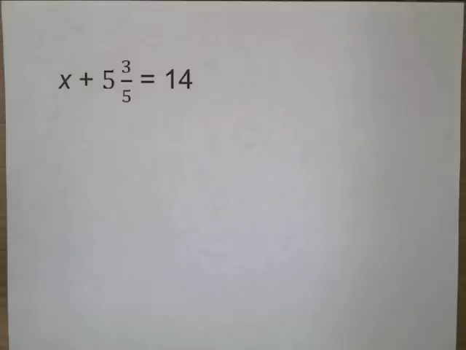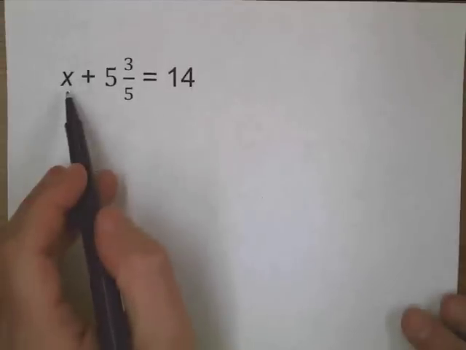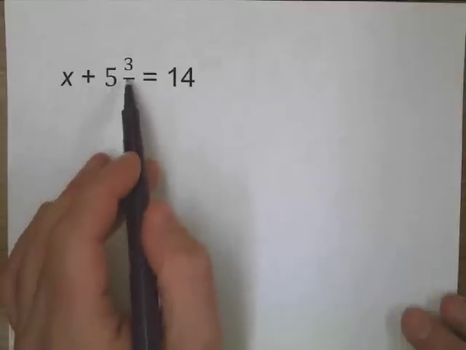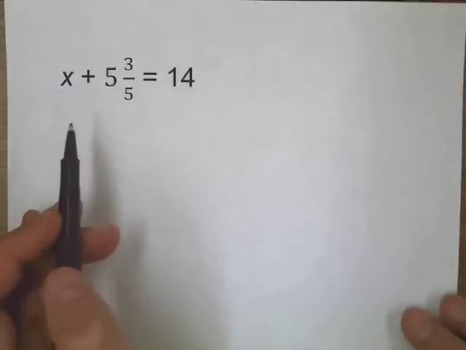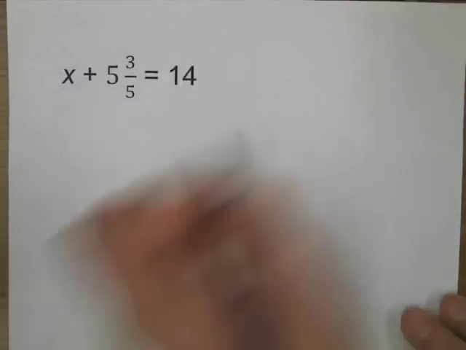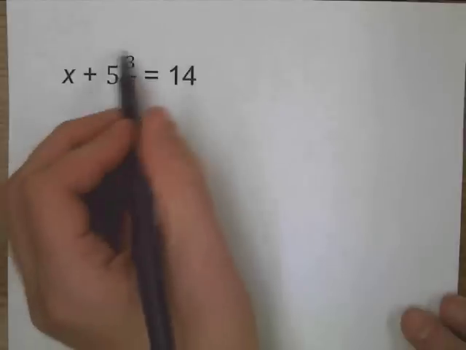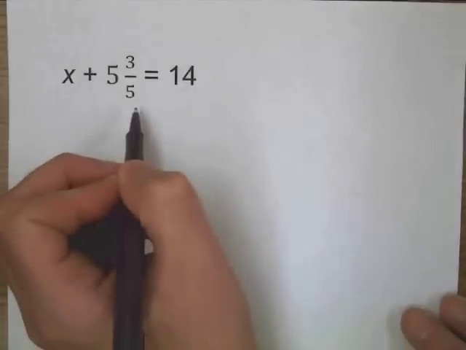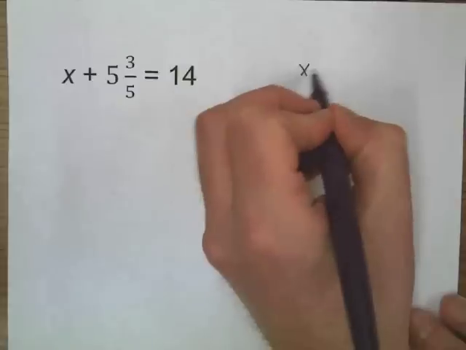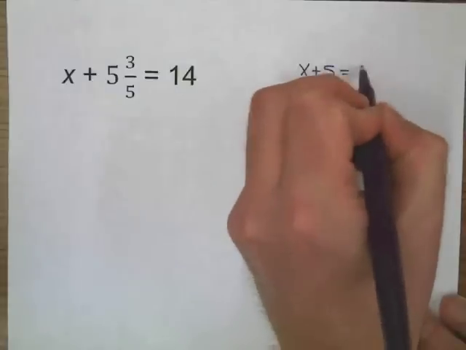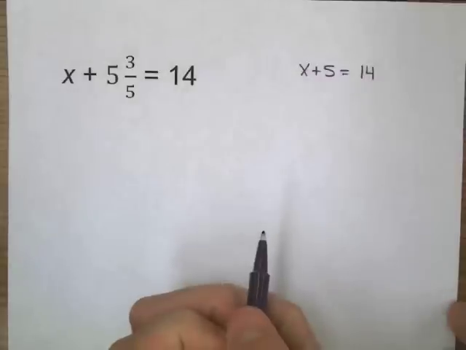Lesson 5-5, Example 1. Our objective is learning to solve equations by adding and subtracting fractions. So here we have x, a variable, plus 5 3/5 equaling 14, and we want to know what x equals. Sometimes it can look a little scary to see a fraction in a problem like this, but if we know how to do this with whole numbers, our process is the same.